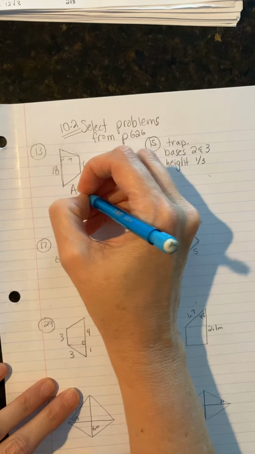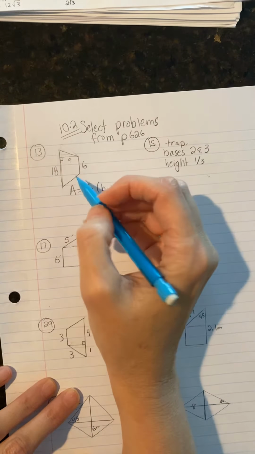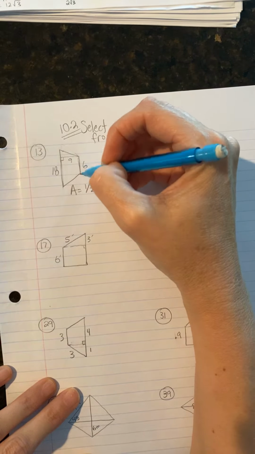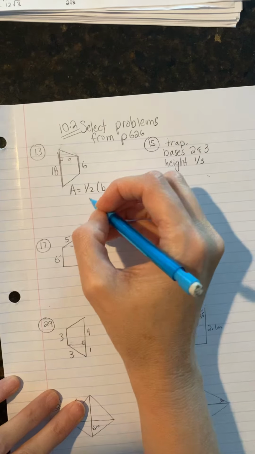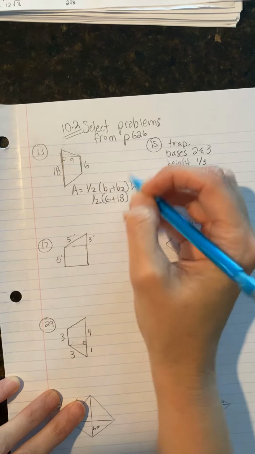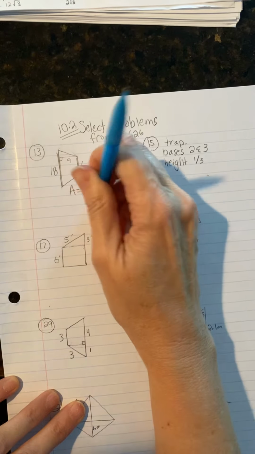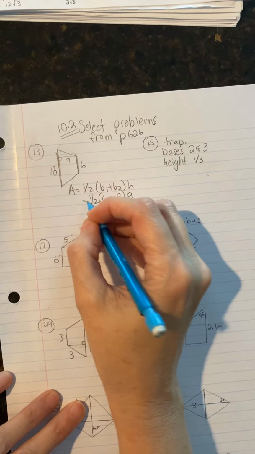All right, so 1/2 times the bases added times the height. The bases in this problem are 6 and 18, so you plug those in here. 1/2, and the height of that trapezoid is 9, so you put a 9 right there.